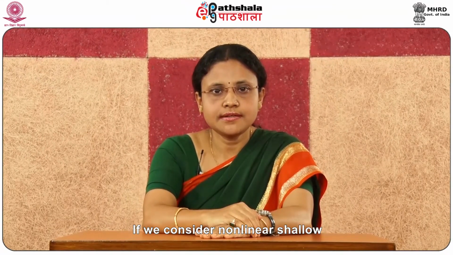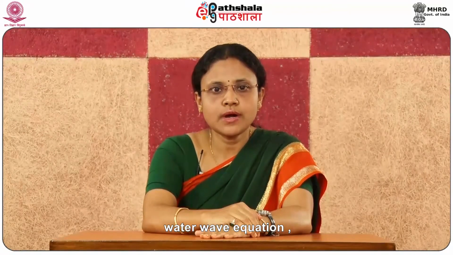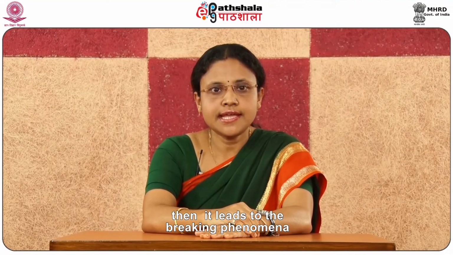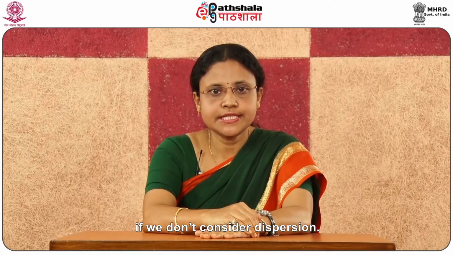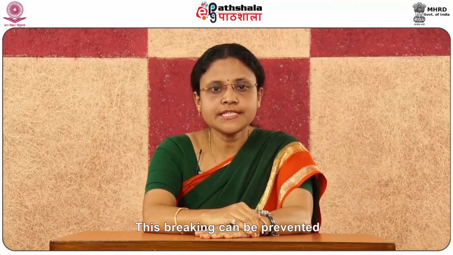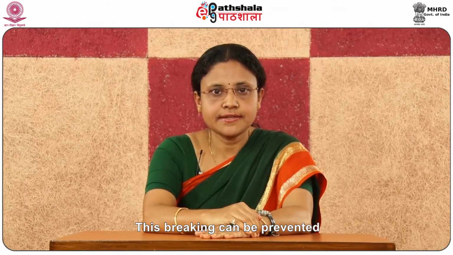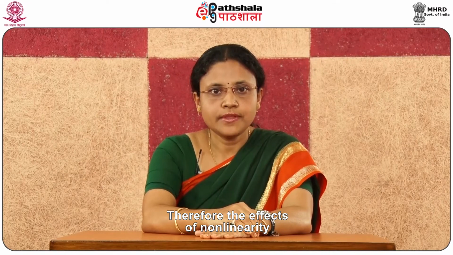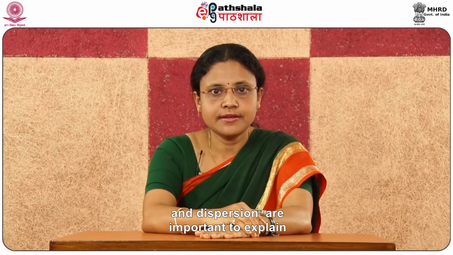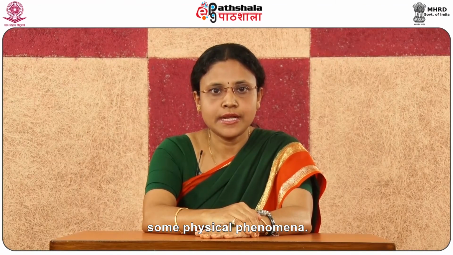If we consider the nonlinear shallow water wave equation, then it leads to the breaking phenomena if we do not consider dispersion. But this breaking can be prevented if we incorporate the dispersion effect. Therefore, the effect of nonlinearity and dispersion is important to explain some physical phenomena.